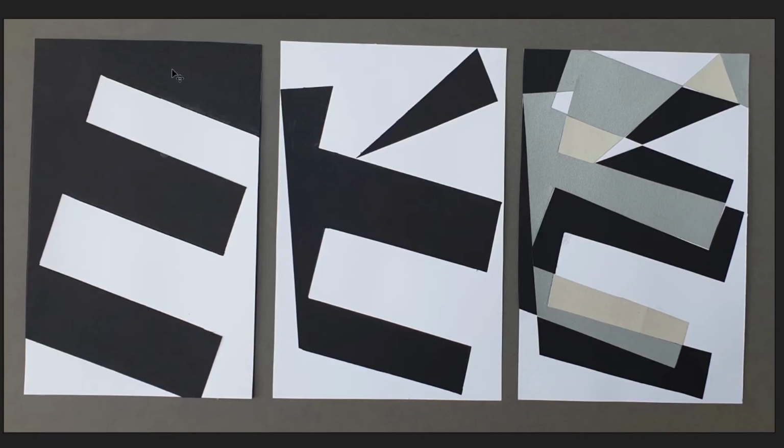So we've got a very strong E. It is not a serif, it's a sans serif. It doesn't have the little feet or the ears on it.